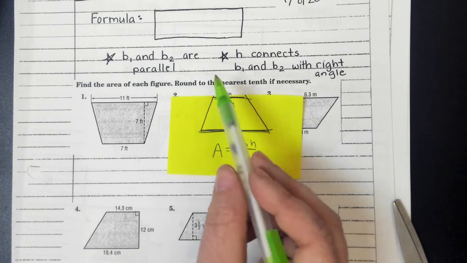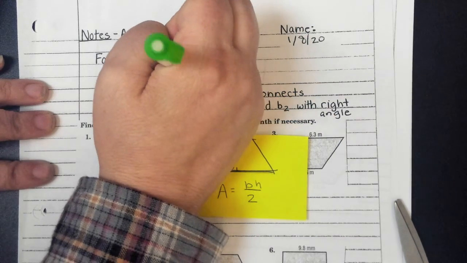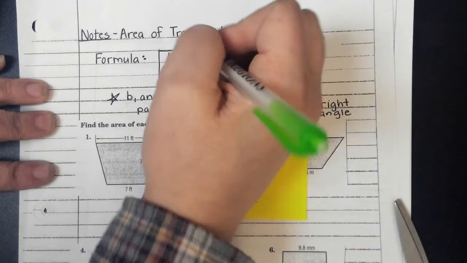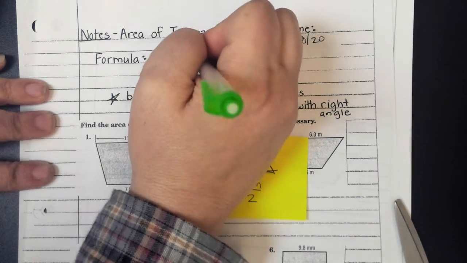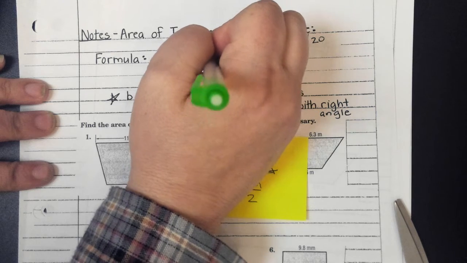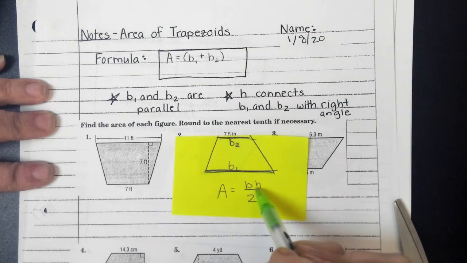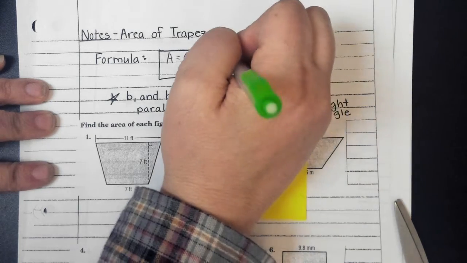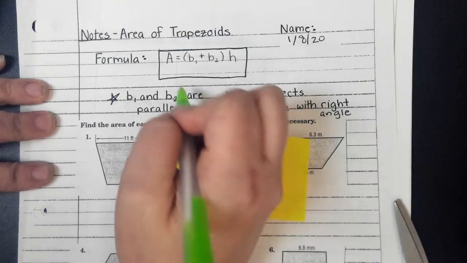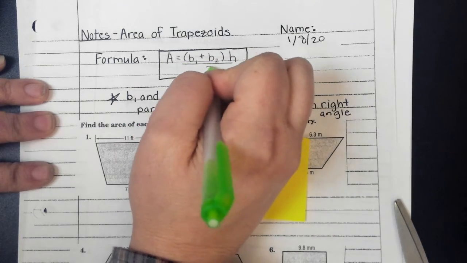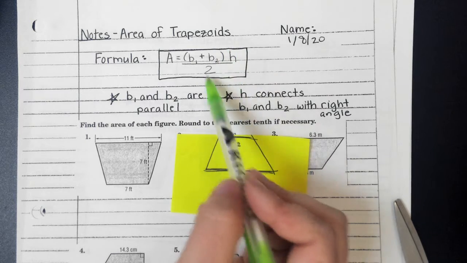Okay? So I want us to write down this formula. We're still going to have base and height. But this time, when I talk about the base, I have to put base 1 and base 2 together. I'm still going to multiply times the height. I'm still going to divide by 2. This formula is the one people have the most trouble remembering. I just wanted us to see.